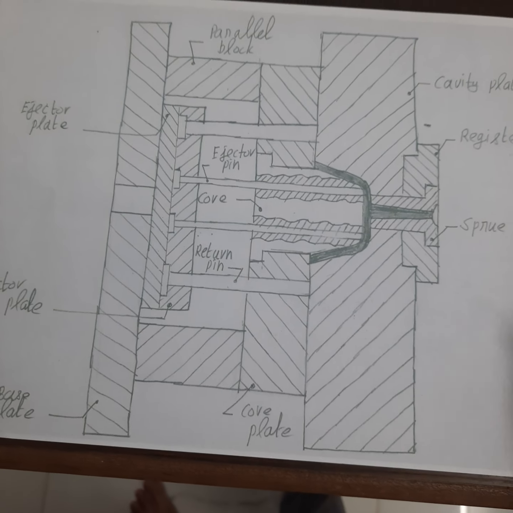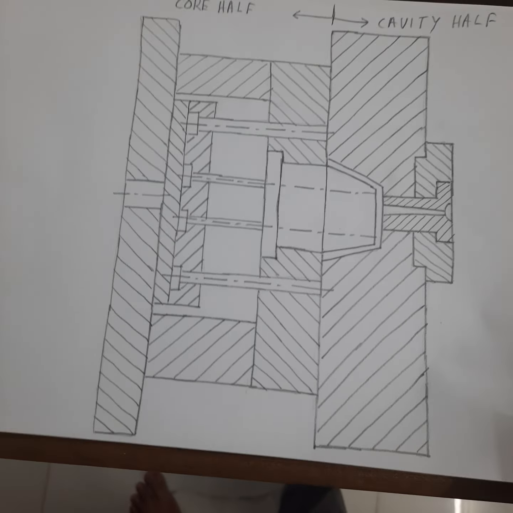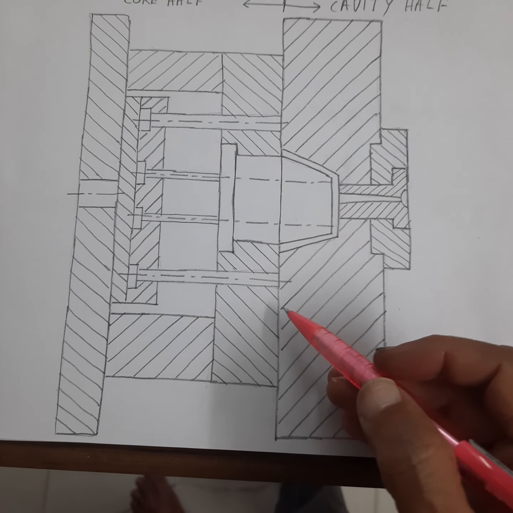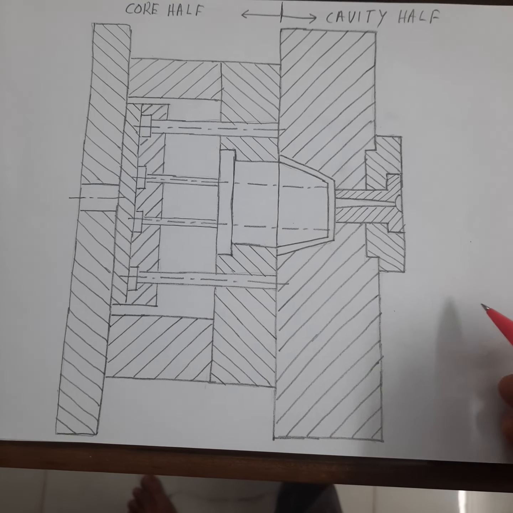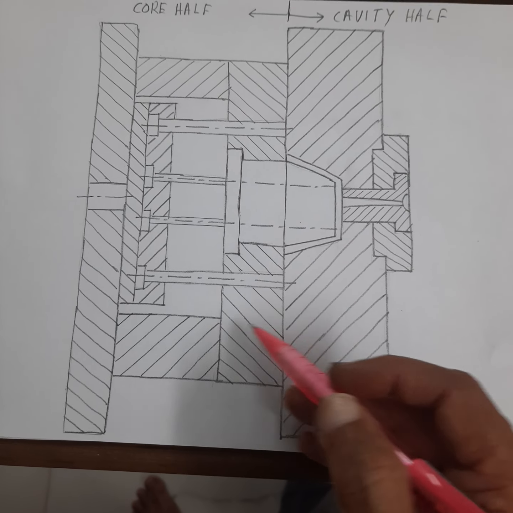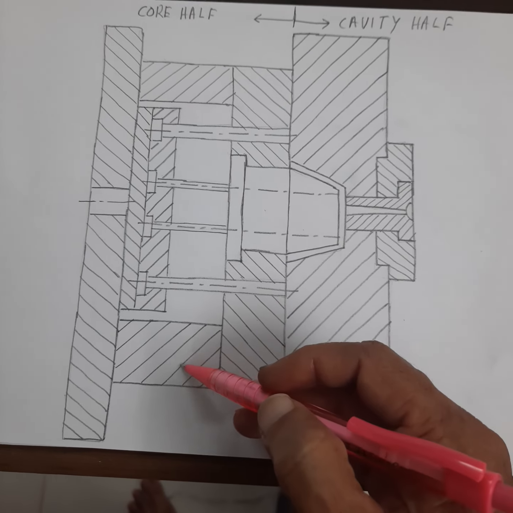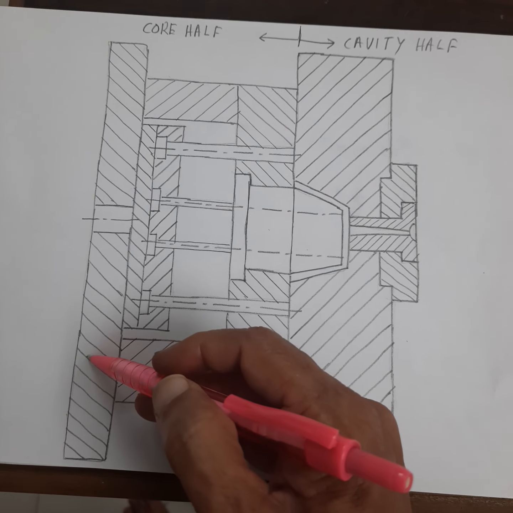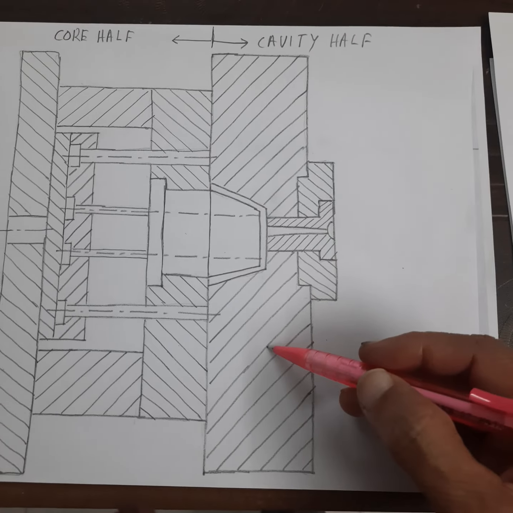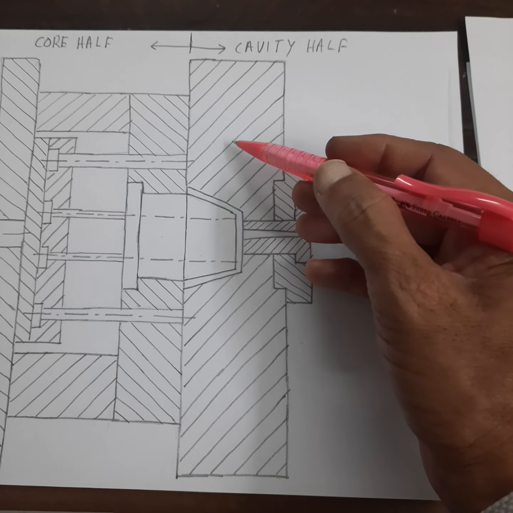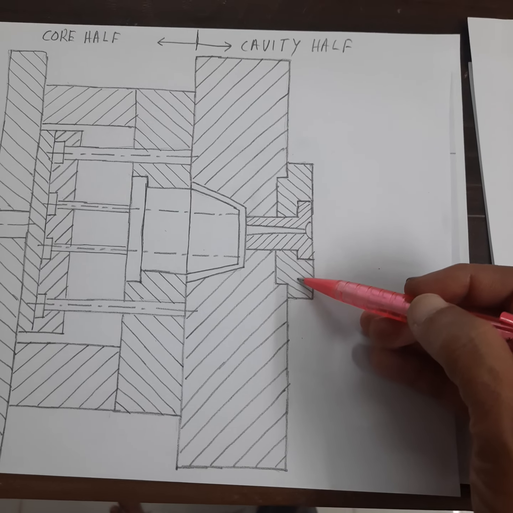As I told you, it has two halves. So from here, this is the core half. This is the cavity half. The core half contains the core plate, parallel block, base, along with the ejector elements. The cavity half contains the cavity plate, screw bush, and register ring.